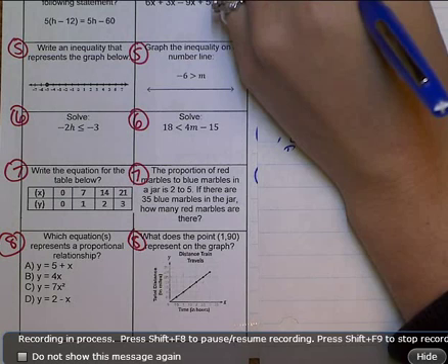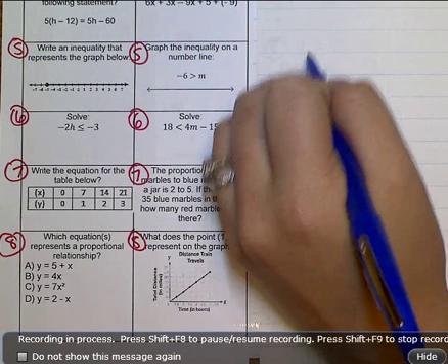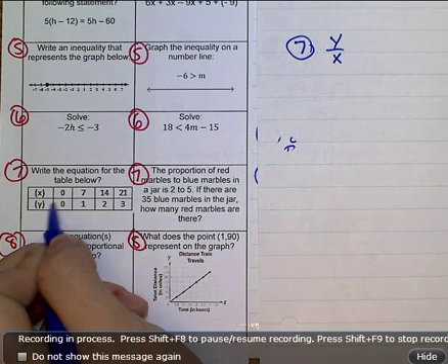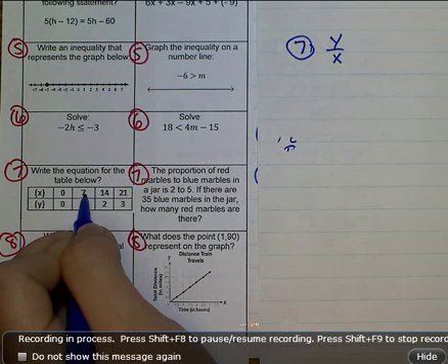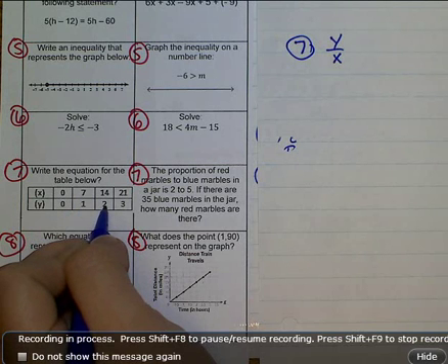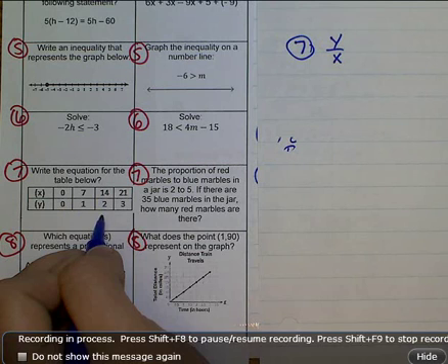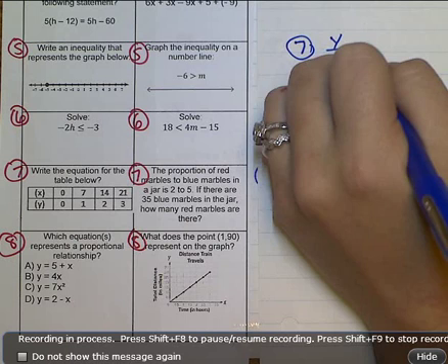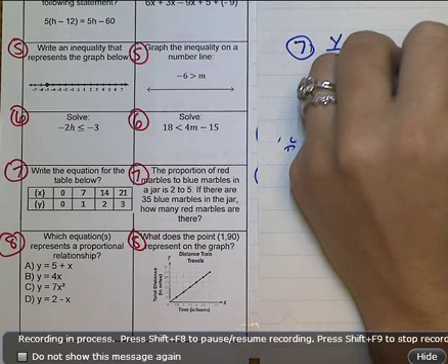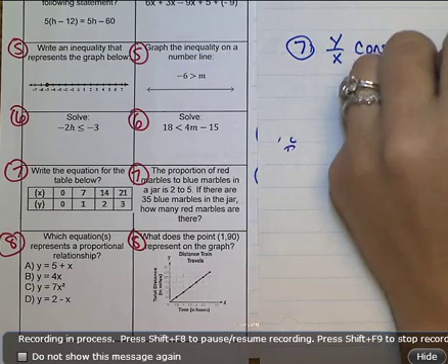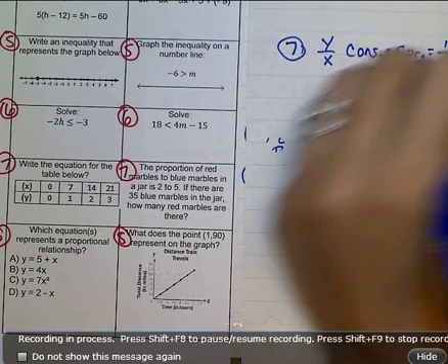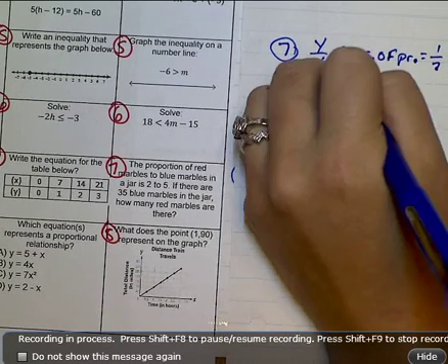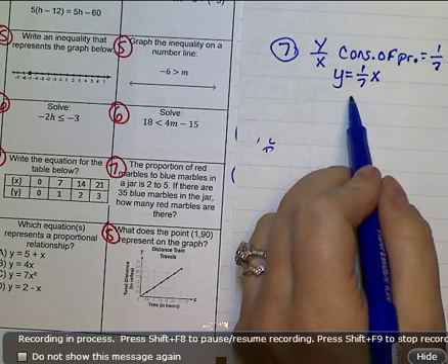Hold on, back up here. Okay. Number 7 is going to be y over x. So we see that our y is 1 and our x is 7. Over here again, y over x. 2 over 14 can be simplified to become 1 over 7. So that means our constant of proportionality equals 1 over 7. Therefore, our equation can be represented as y equals 1 over 7x. This represents the proportional relationship.